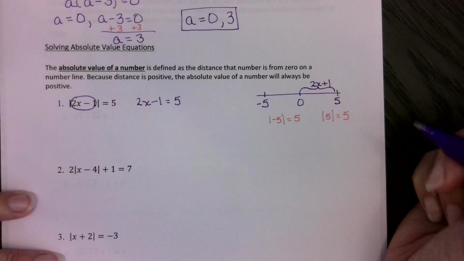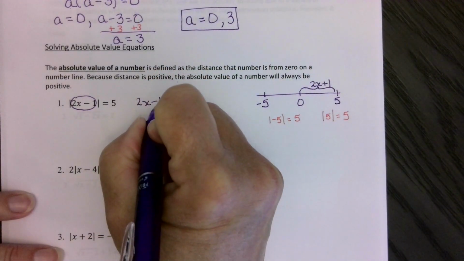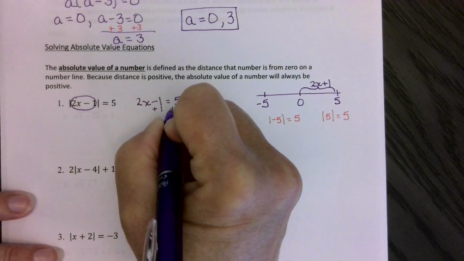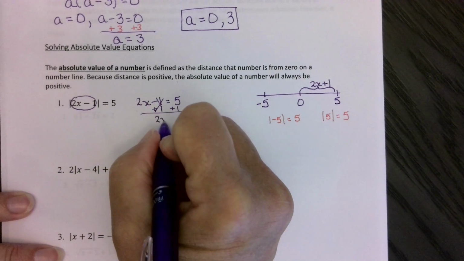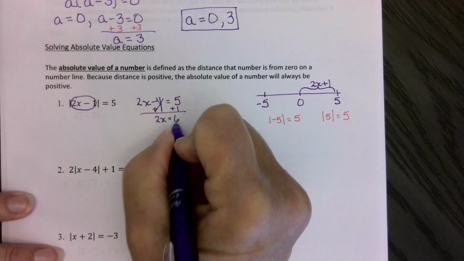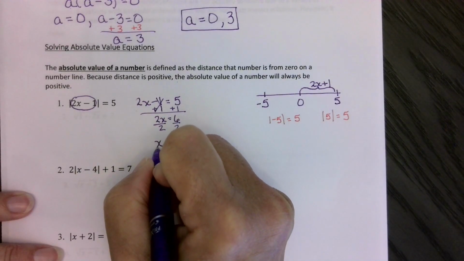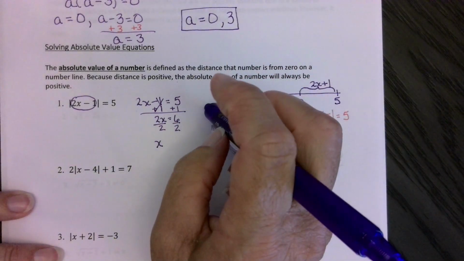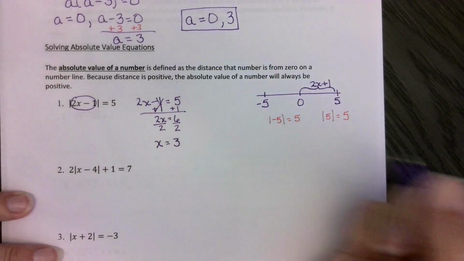So you're going to solve it just like we did. I'm not going to change my color pens right now. We get 2, add 1 to both sides, 2x equals 6, divide by 2, and we get x equals 3.